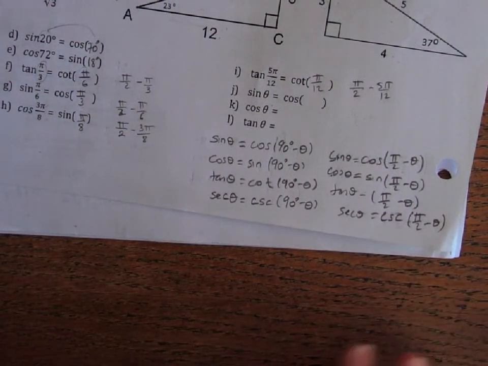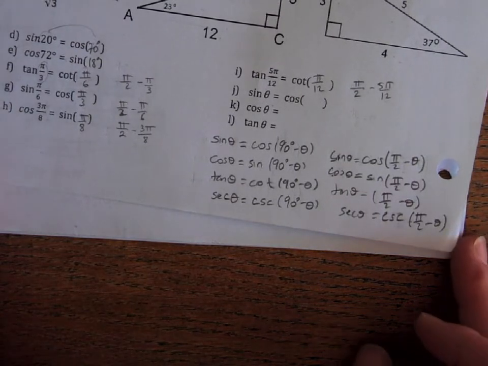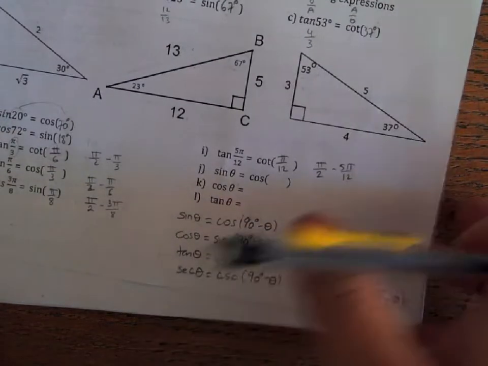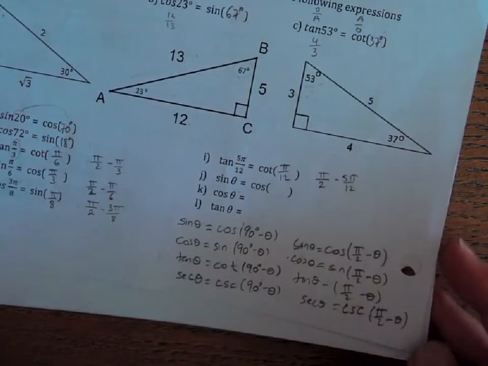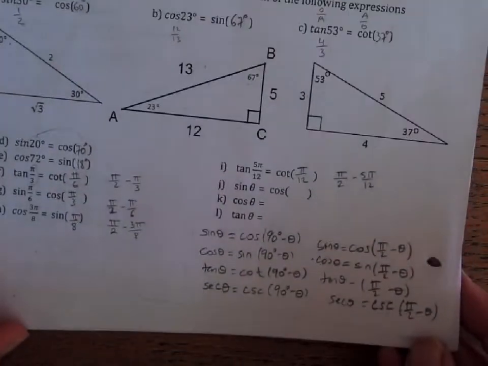So these are called cofunction identities. So that was the second type of questions in 7.1, and last type is like this, okay?